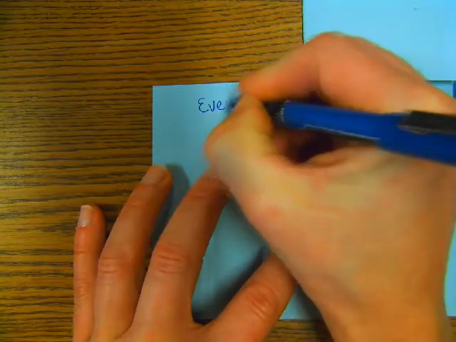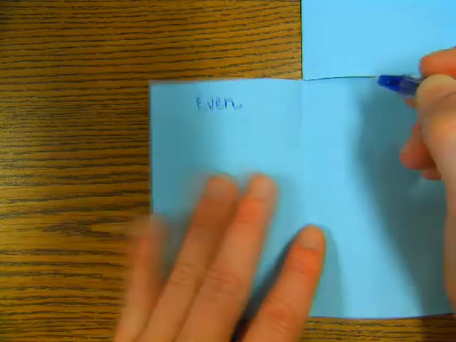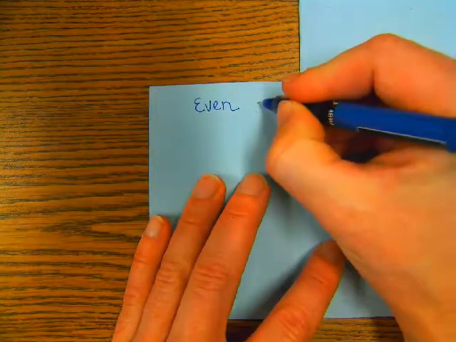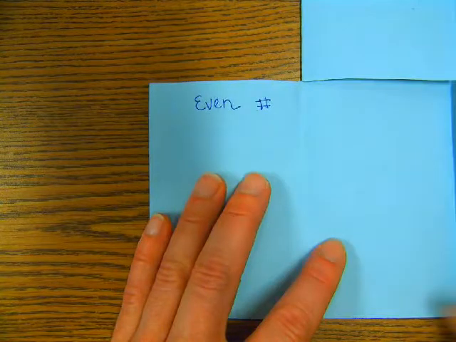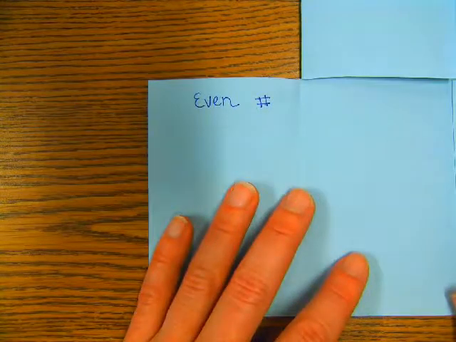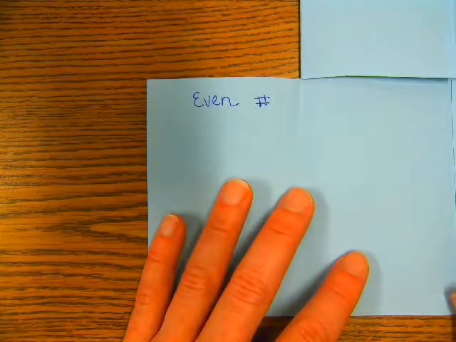That's a number symbol, by the way. Did you know that? I know it's a hashtag, but it's also a number symbol.